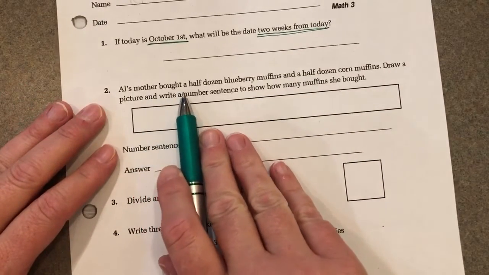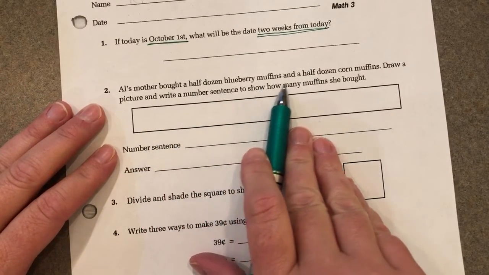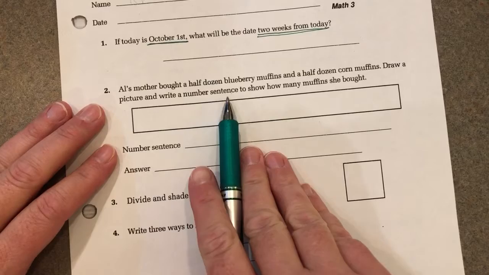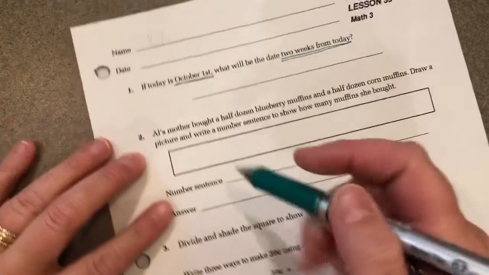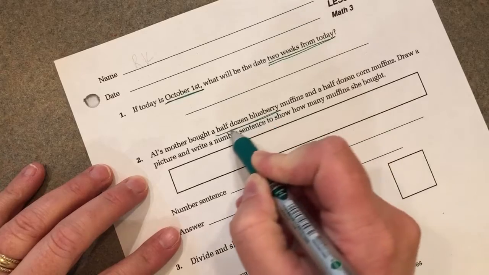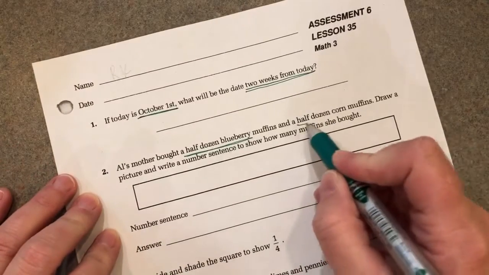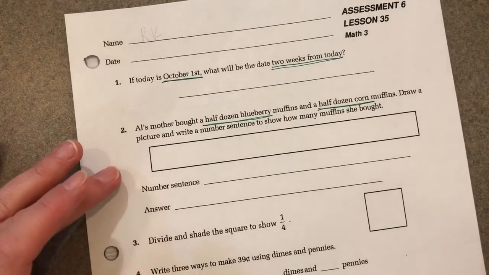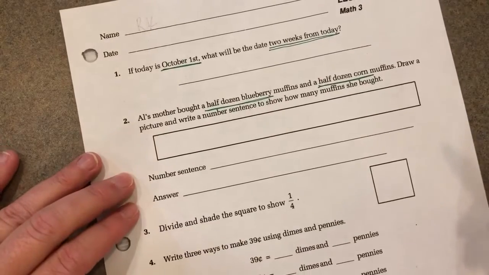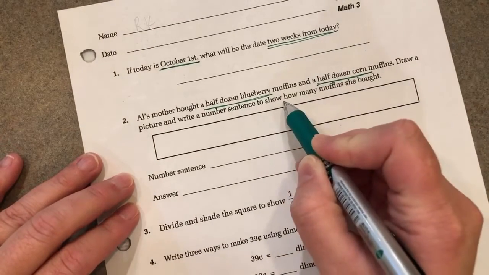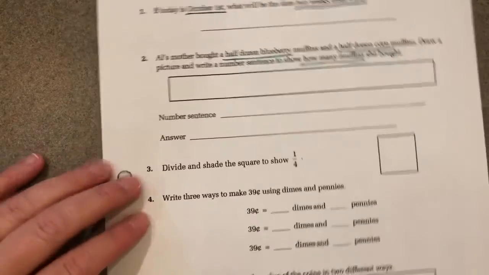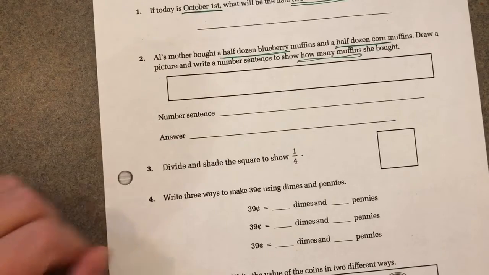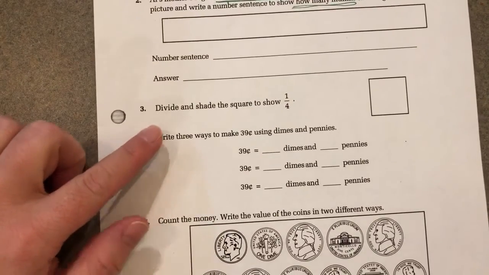Al's mother bought a half dozen blueberry muffins and a half dozen corn muffins. Draw a picture and write a number sentence to show how many muffins she bought. So she bought a half dozen blueberry and a half dozen corn muffins. And then they want to know how many altogether, right? Show how many muffins that was. In your answer, please put a label, just like we normally do in our daily work.